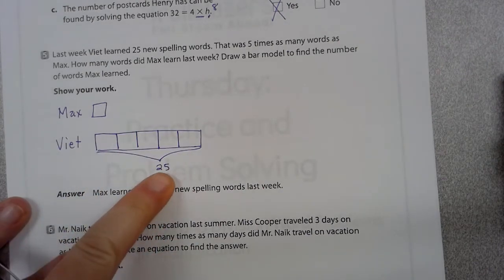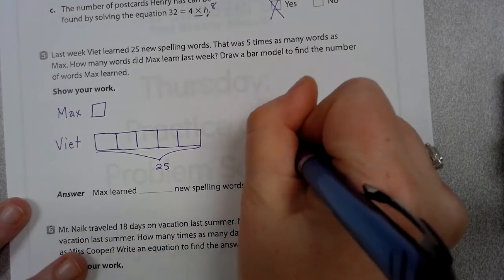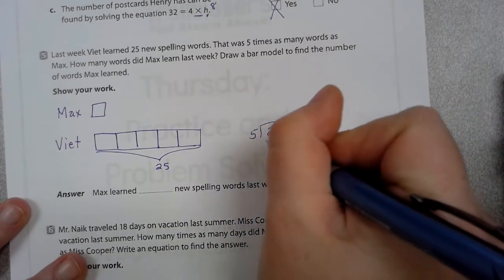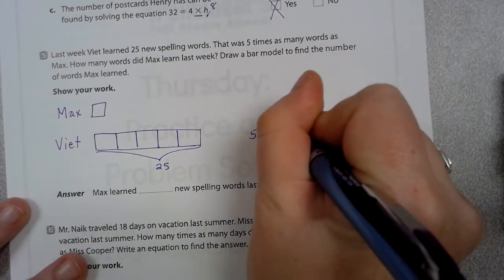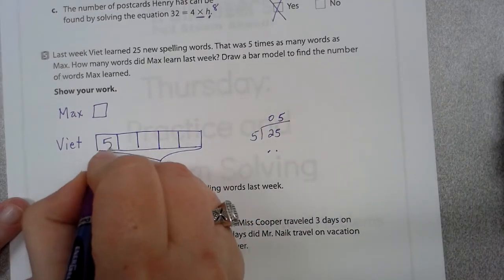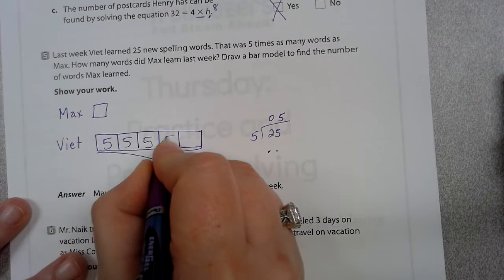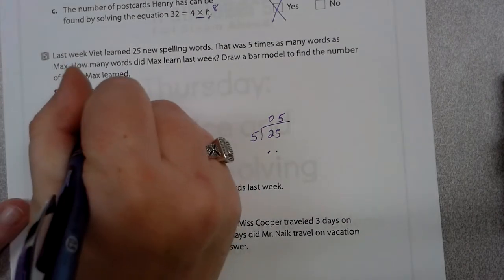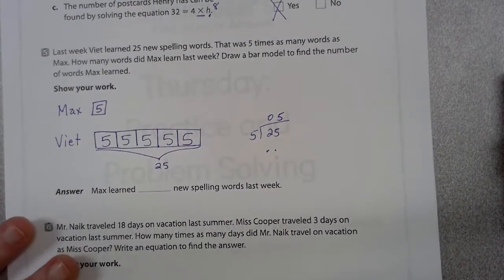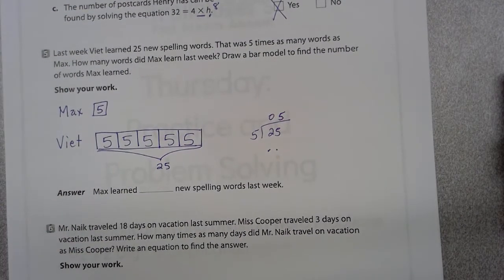How many 5s are there in 25? If I had to break 25 up into 5 equal parts: 5, 10, 15, 20, 25. 5 times. So that means each one of these blocks is equal to 5, which means Max only learned 5 new spelling words. That's not good if you compare it to the other person.